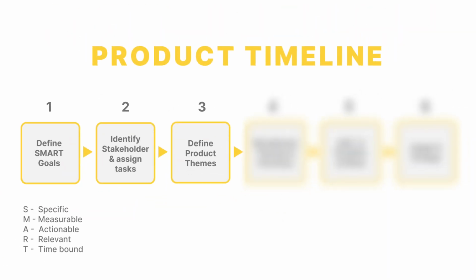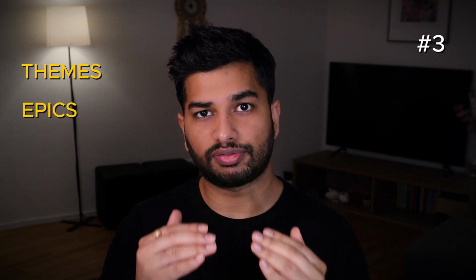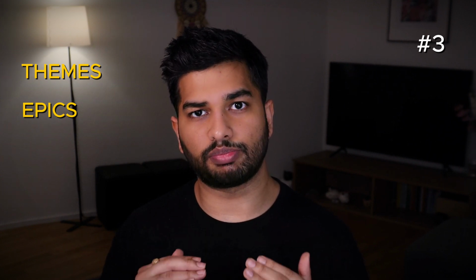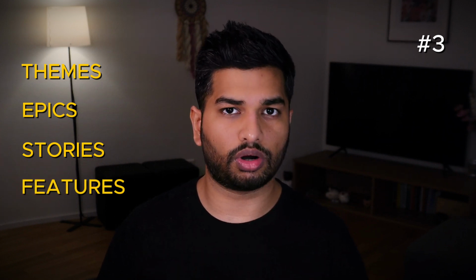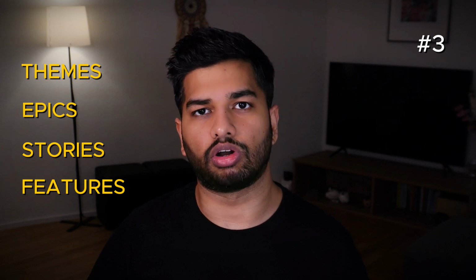Third step is defining the product themes. Now, there's a lot of question about themes, epics, stories, and features. Let me give you a short summary here. So the tasks on a very high level are called themes. Then beneath them, when we divide the themes into sub-segments, they are known as epics. If we divide the epics further down into sub-segments, they become stories. And the stories, when divided further, become features. And features is what you usually see in a product backlog. This is how the structuring of the work gets divided eventually.